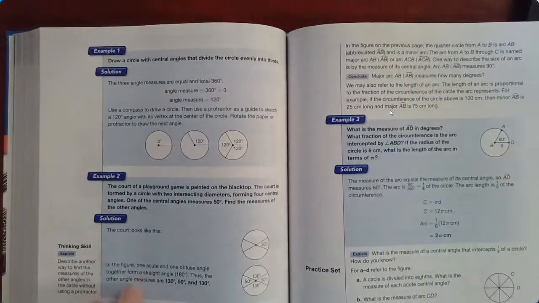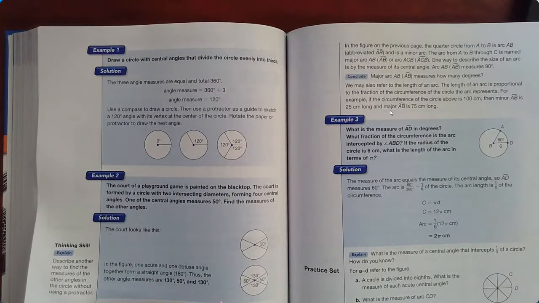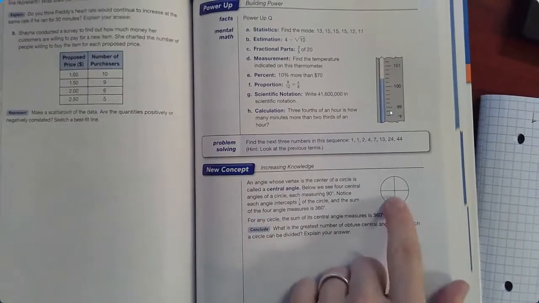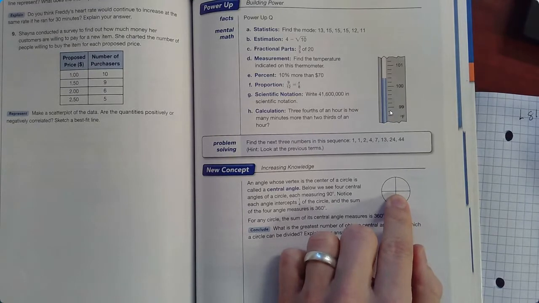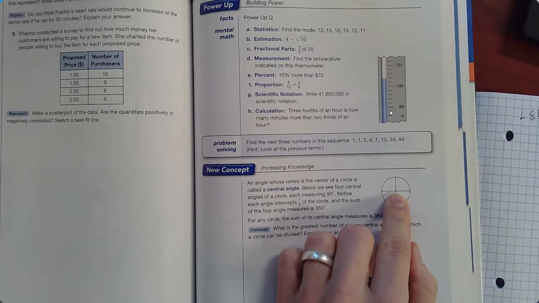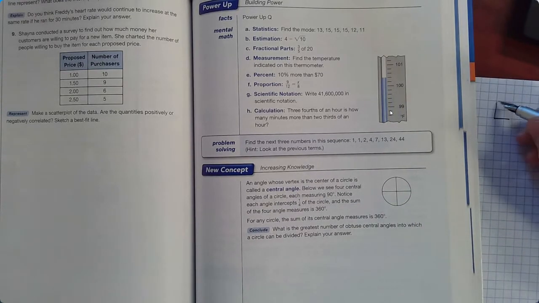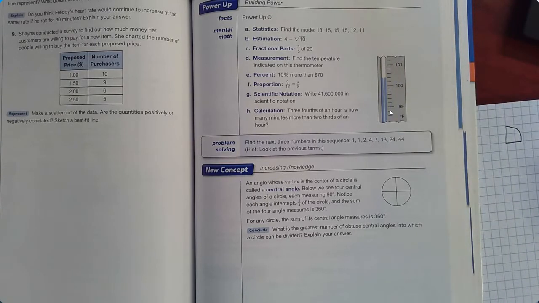So we're talking about central angles, and what central angles really are, and what they're trying to get you to see here, is the correlation between an angle that we're familiar with, an angle of two lines, and how that compares to an arc. Okay, so assuming that arc was actually done correctly.